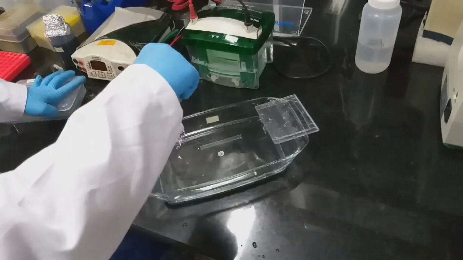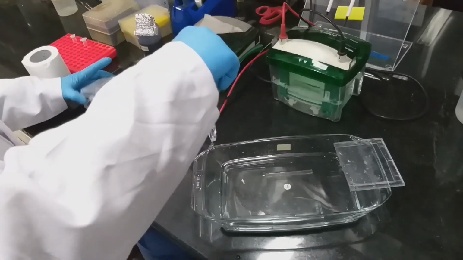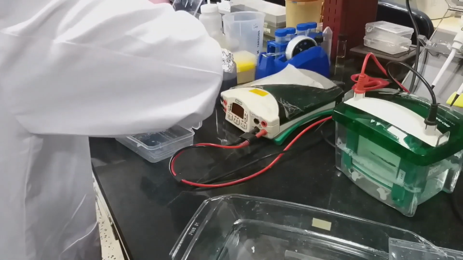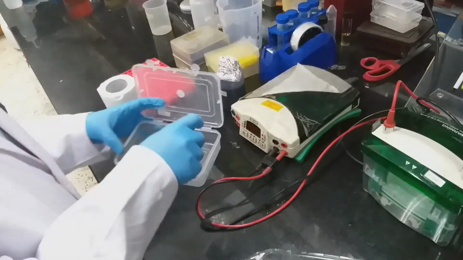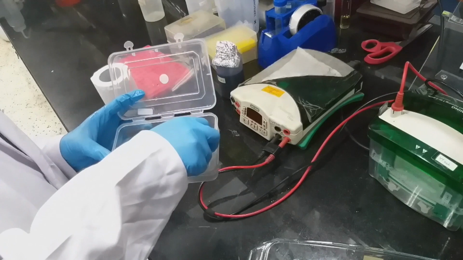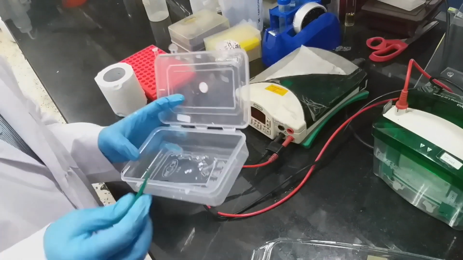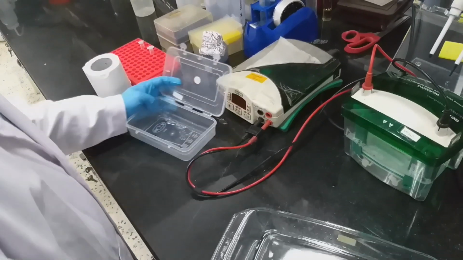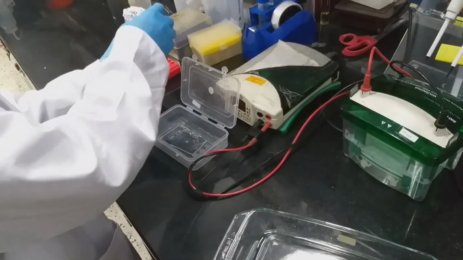Keep the gel in a staining box, which is more or less a plastic one. Then I am going to add staining solution.